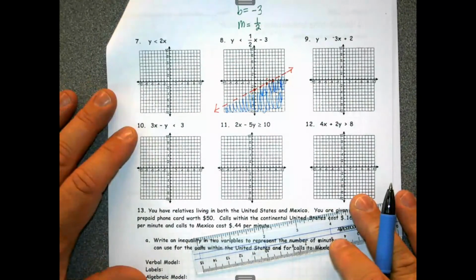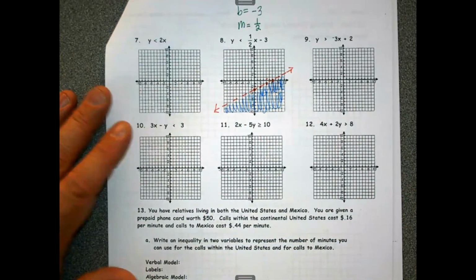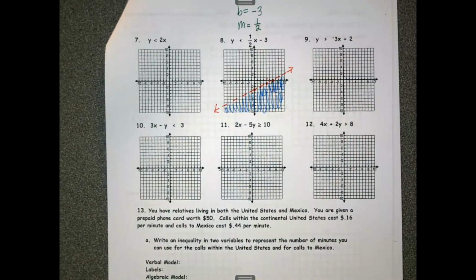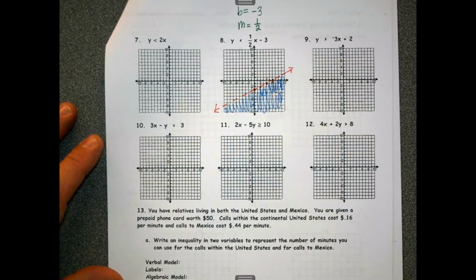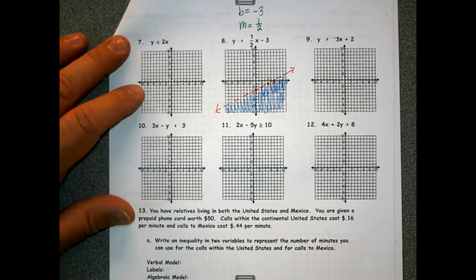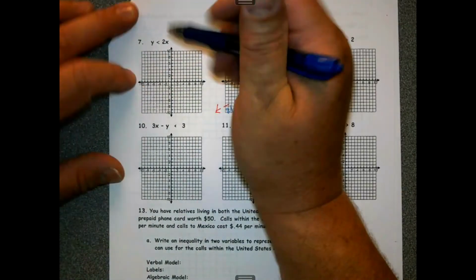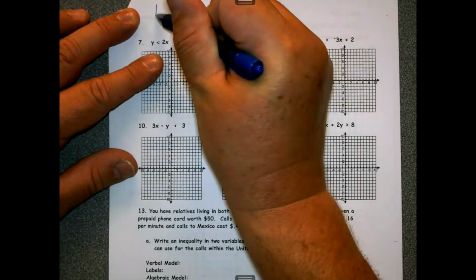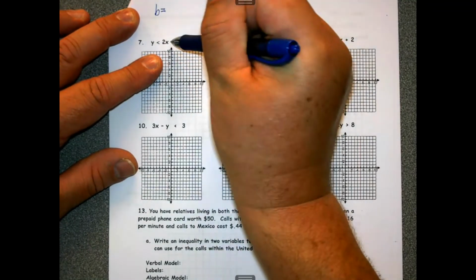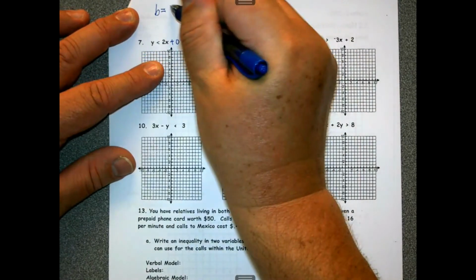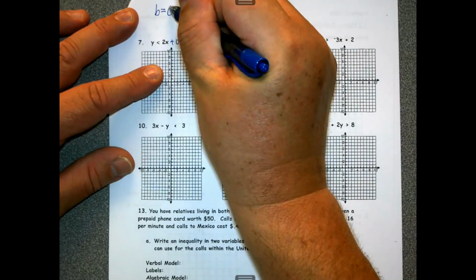On the one before it, for number 7, would you shade going further towards the negatives on the x-axis, or would it be the opposite way? Well, let's go ahead and do it. I'm adding 0 to this, right? So my y-intercept is 0.